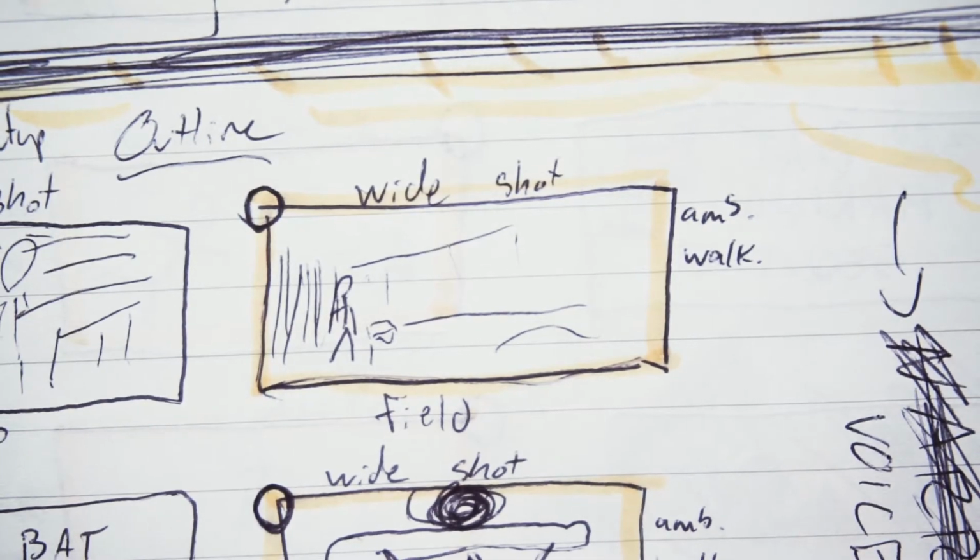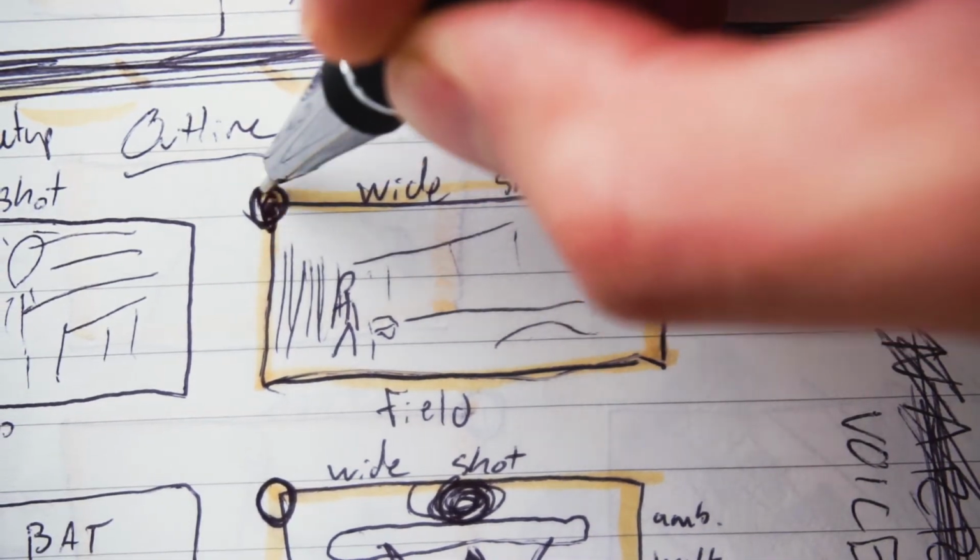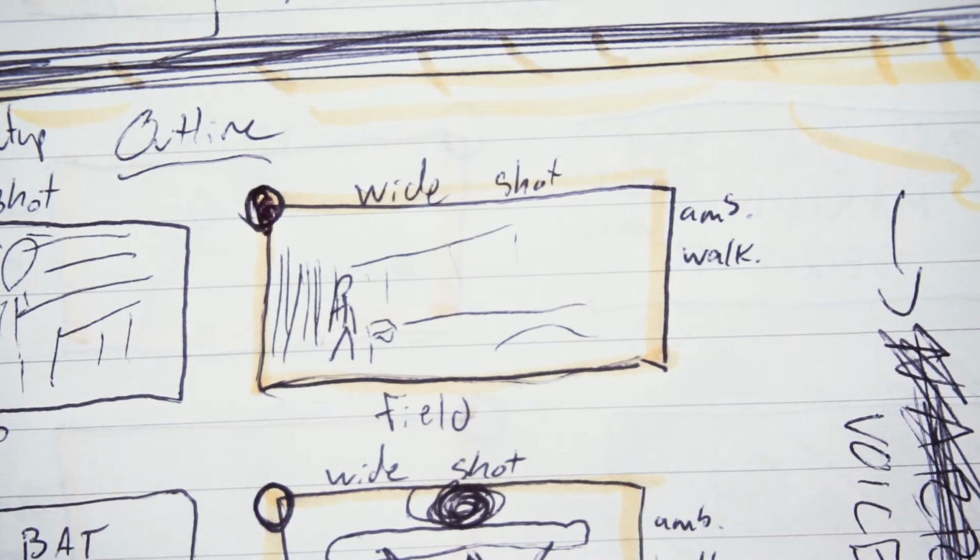I wanted to start this sequence off with a wide shot just to show the setting of our character and where he's at. As you see here, I draw him here on the side entering the field, and you can see we have home plate, we have the pitcher's mound, and we have the fence around the field.